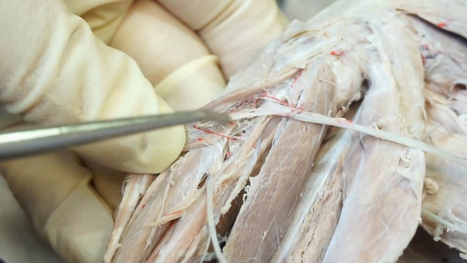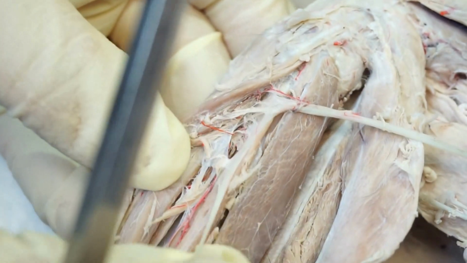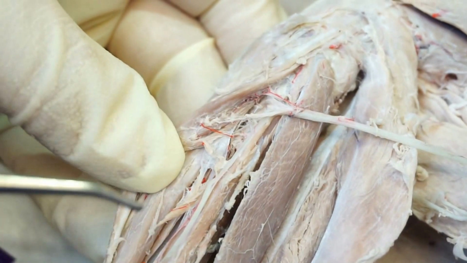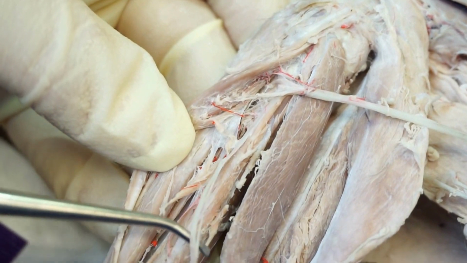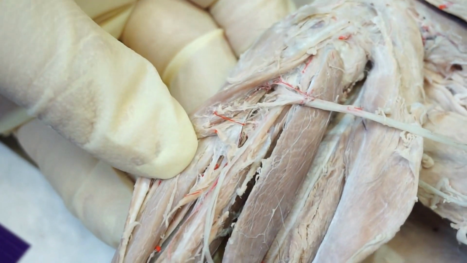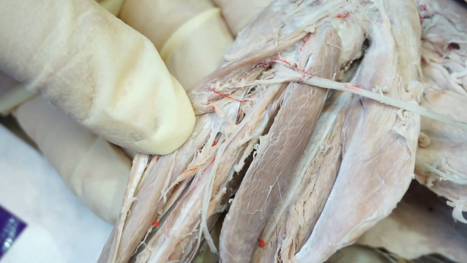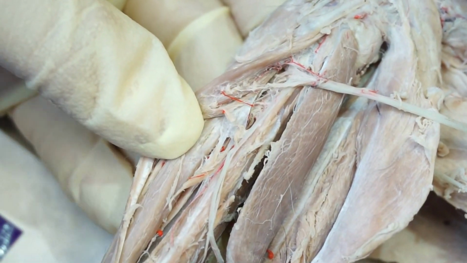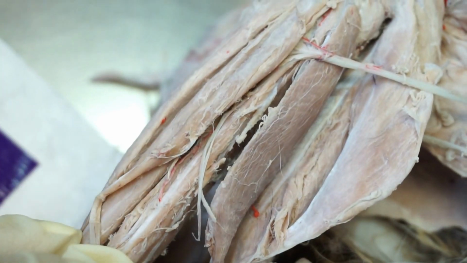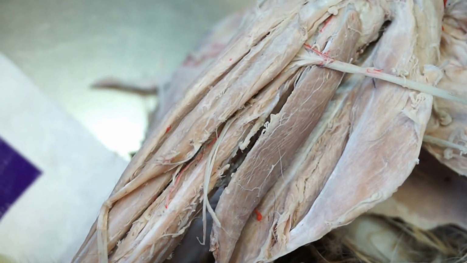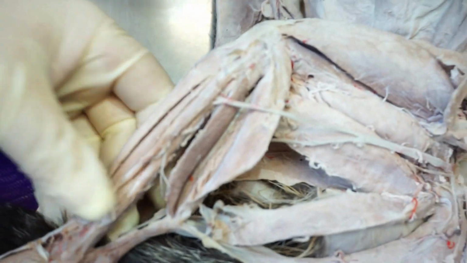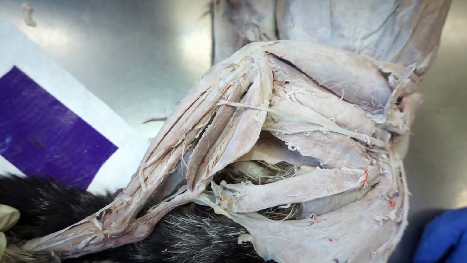We can, from a practical standpoint or a gross standpoint, divide the common fibular into a superficial branch and deep branches that go to innervate these muscles. For any of the innervation, however, for those muscles, just say common fibular. This concludes the nerves of the pelvic limb in a cat.